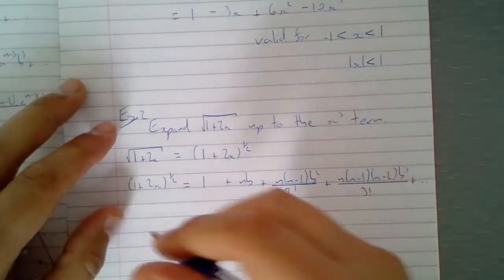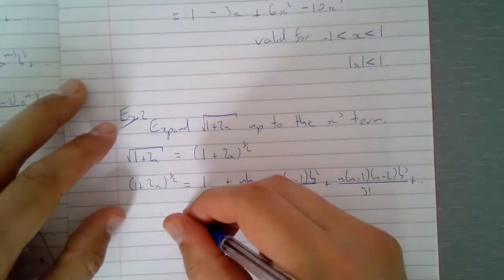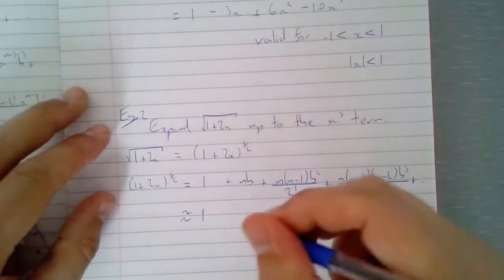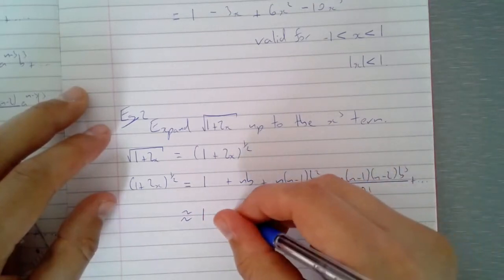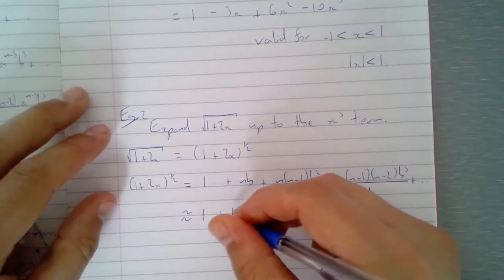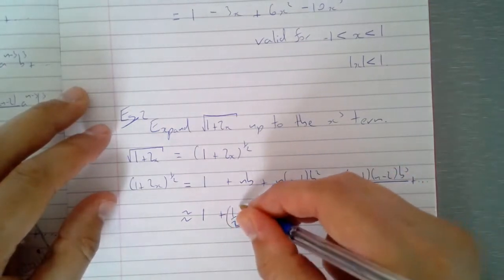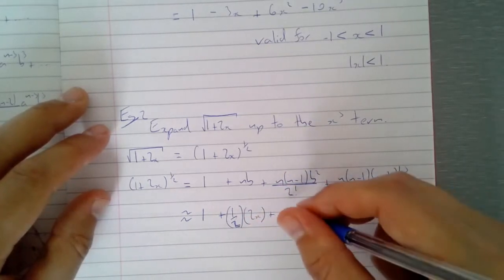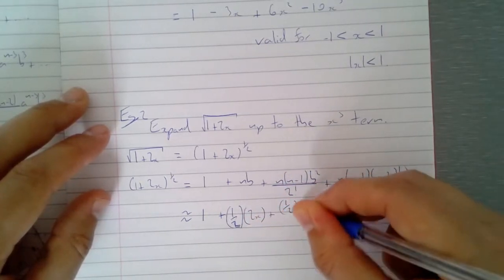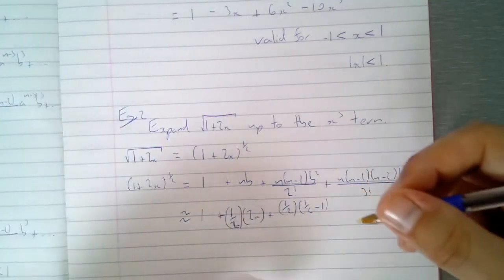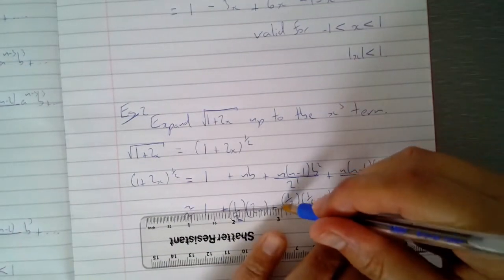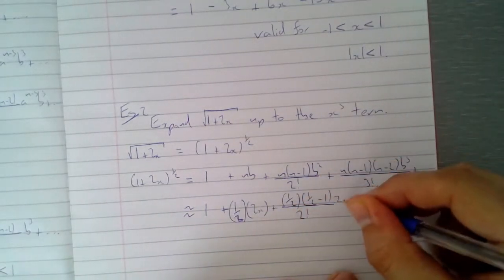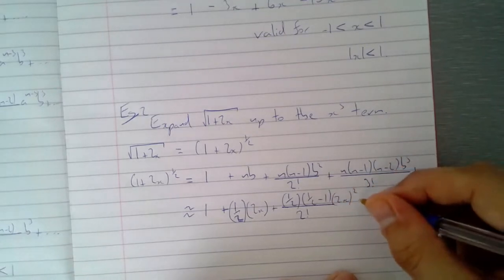So I've got that. I'm not quite sure why I've gone back to equals, but I have. It's up to you when you use approximation signs, etc. So if I substitute stuff in this time, I've got 1 plus a half. Now, if you've got things to multiply by each other, I'd make sure you keep them in brackets. Half times 2x plus, I've got a half on top, then a half take away 1, all over 2 factorial, and then I've got 2x squared.